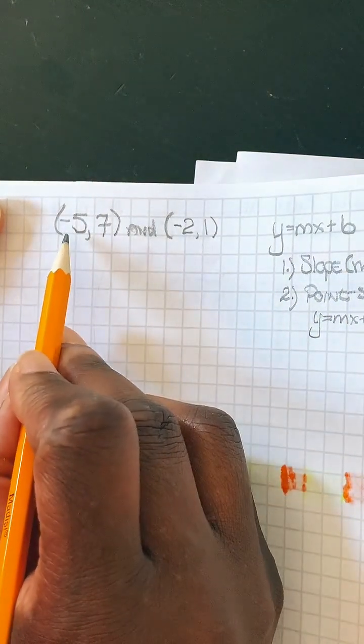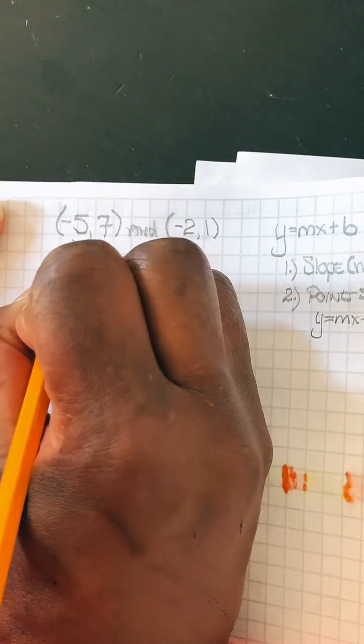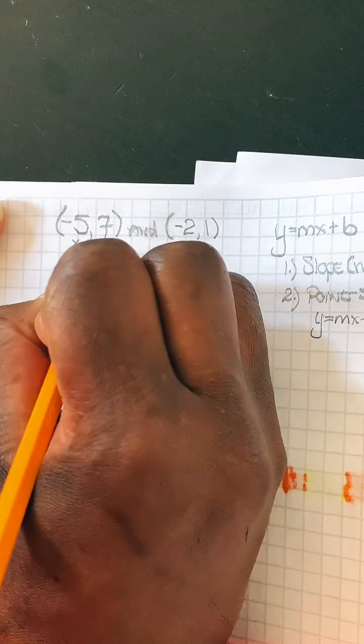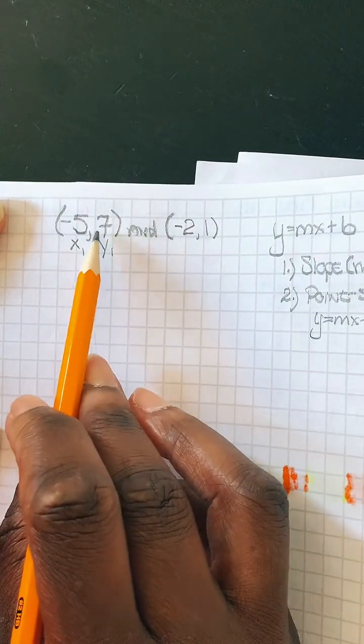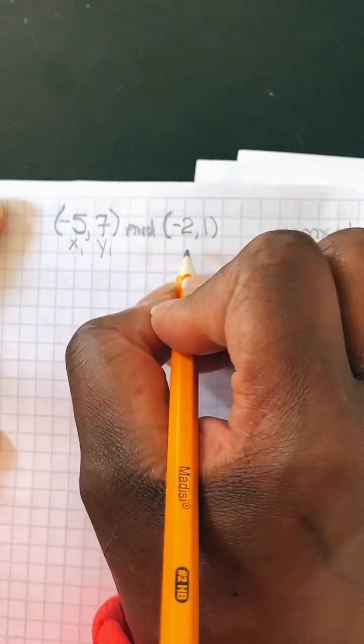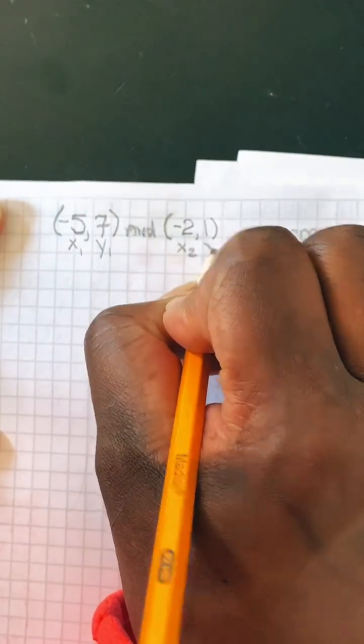Since we read from left to right, this is my first point, so this is my x1 and this is my y1. Ordered pairs always come in x and y. Then this is my second point, my x2 and my y2.